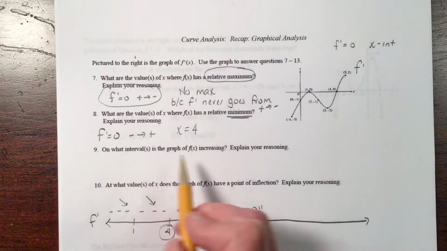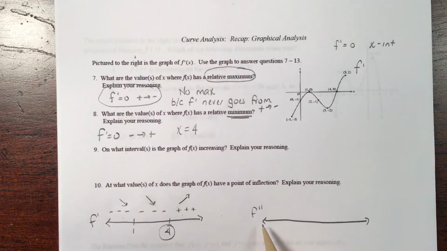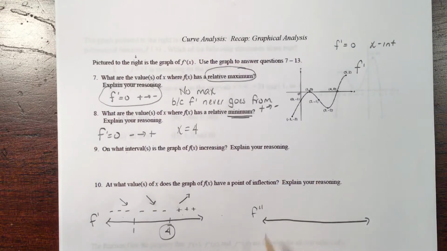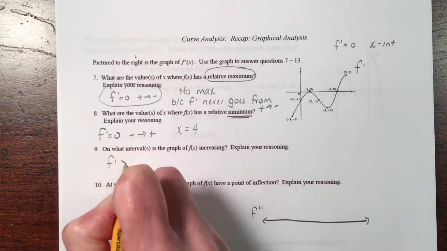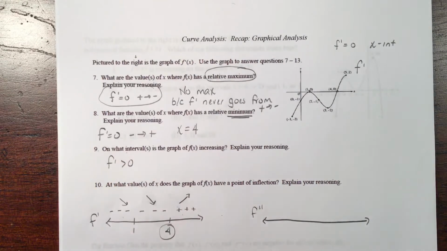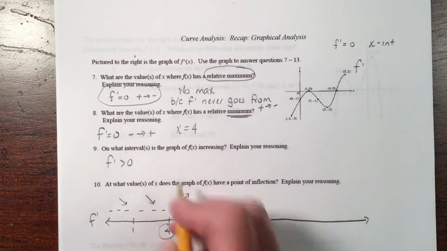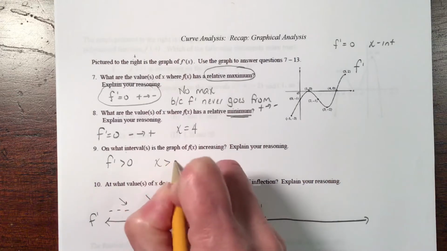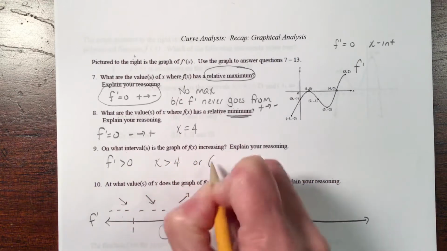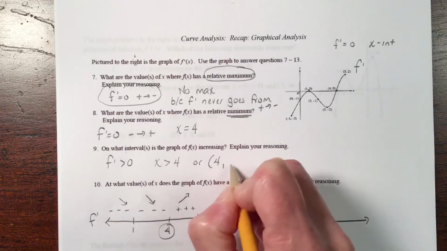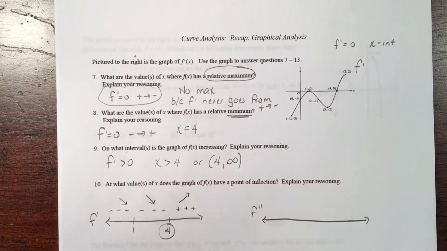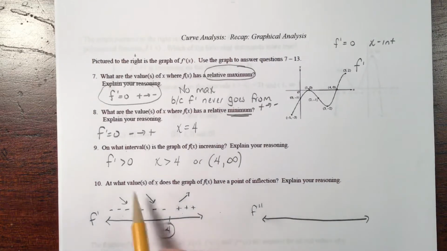On what intervals is the graph of f of x increasing? What am I going to do there? I'm going to look for where f prime is greater than 0. So I'm going to look for the intervals where it's positive. And that's going to be when x is greater than 4, or we're pretty much used to writing it in interval notation like that.